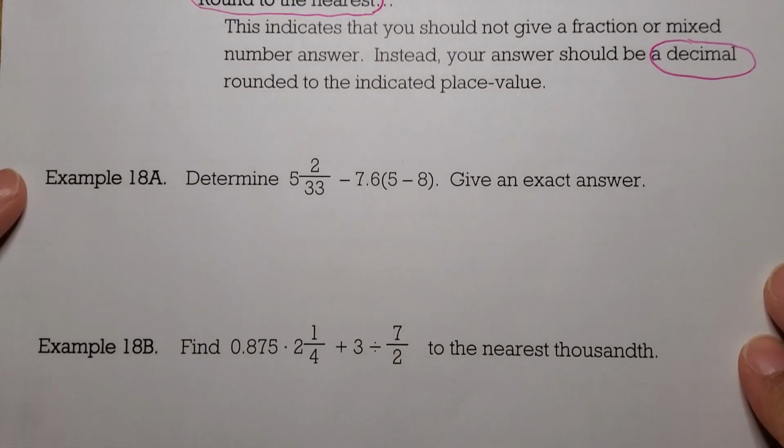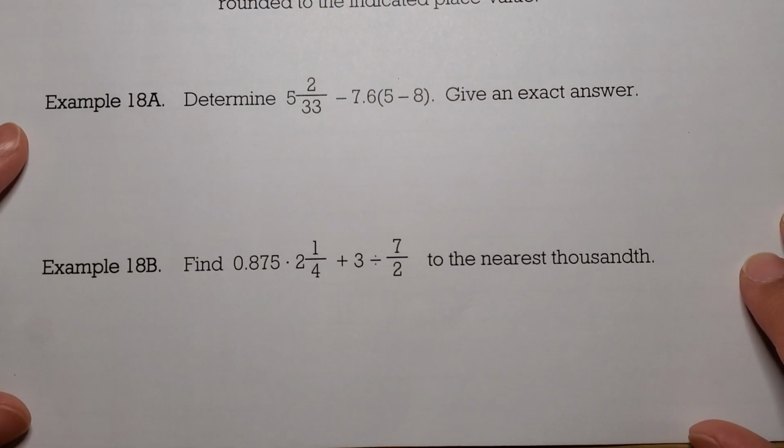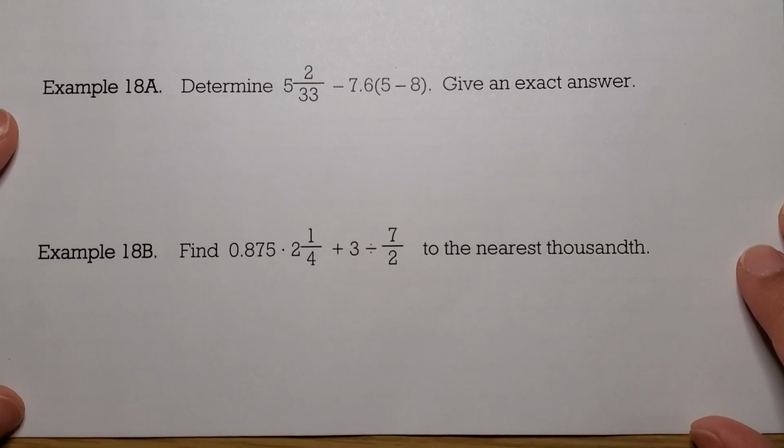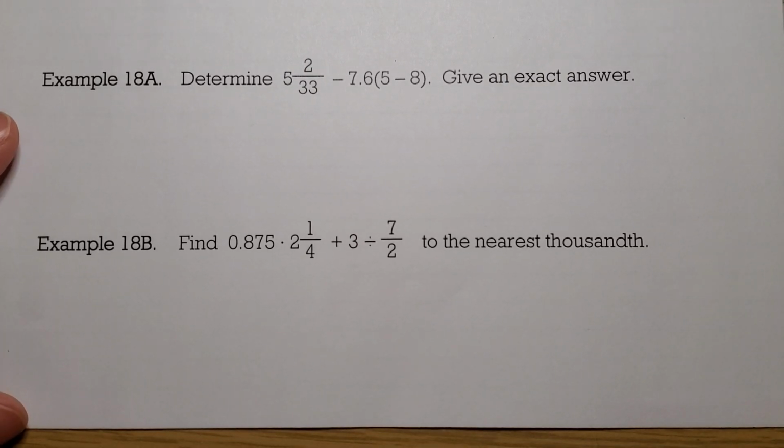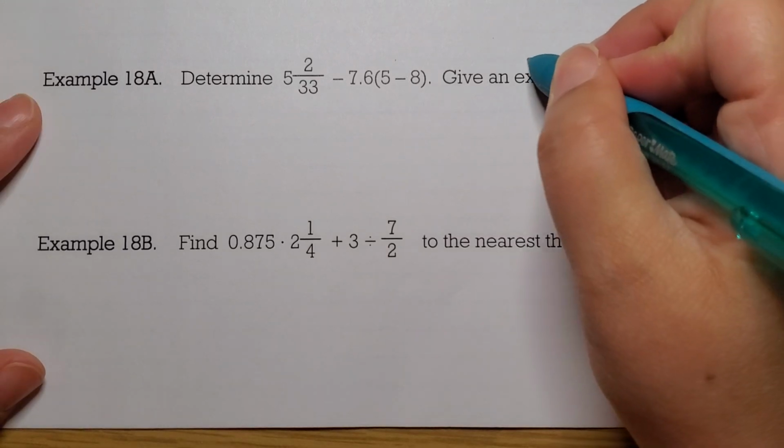So let's look at two examples here. Example 18a says to determine 5 and 2/33 minus 7.6 times 5 minus 8. They want us to give an exact answer.